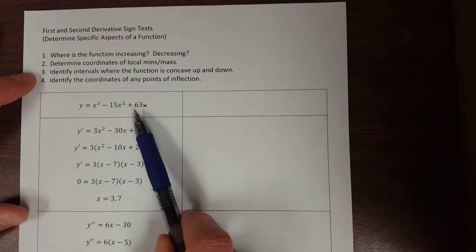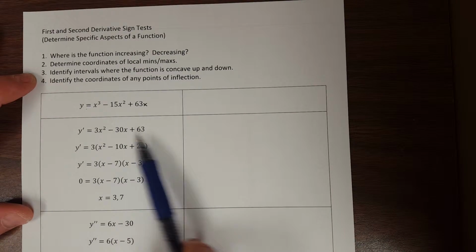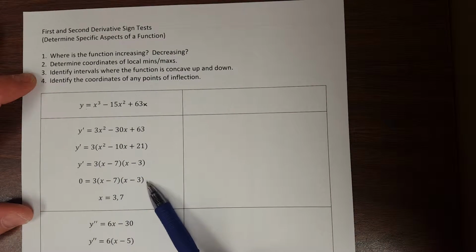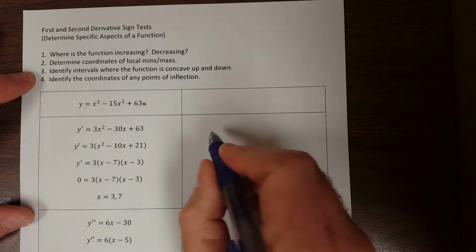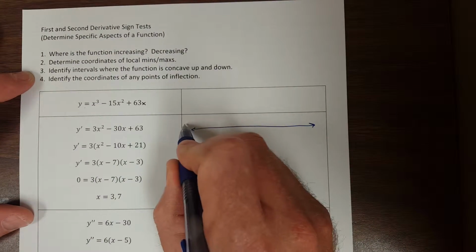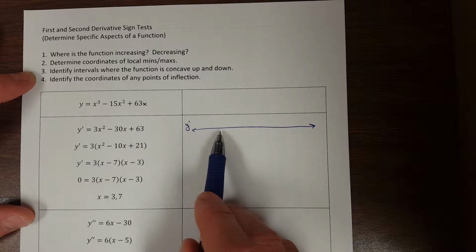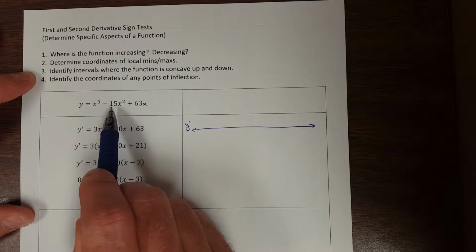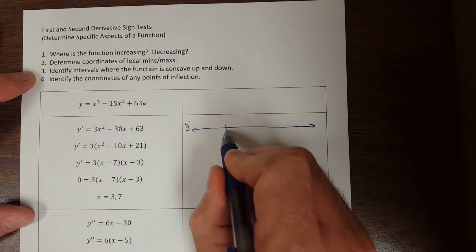All right, so we're going to use the first derivative test. So here's our first derivative. I've factored it so I can find where the zeros are, and those are going to occur at 3 and 7. So for our first derivative sign test, we're going to be looking at y prime, our first derivative. This is going to talk about characteristics of the original cubic function up here. So we have zeros at 3 and 7.